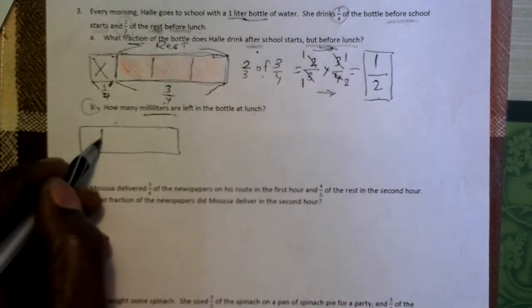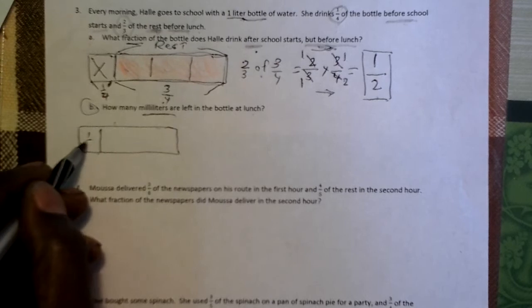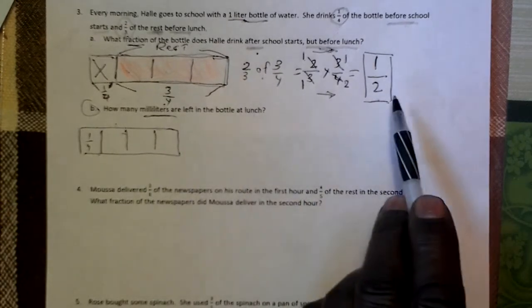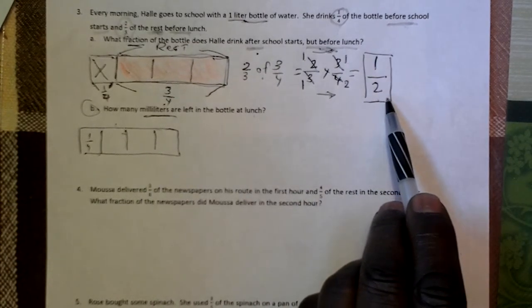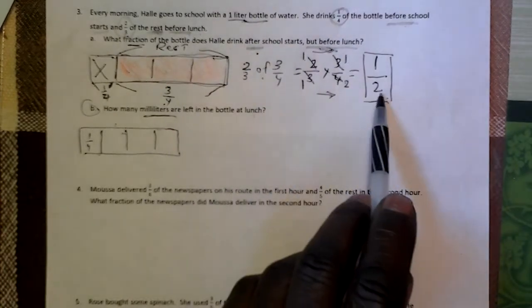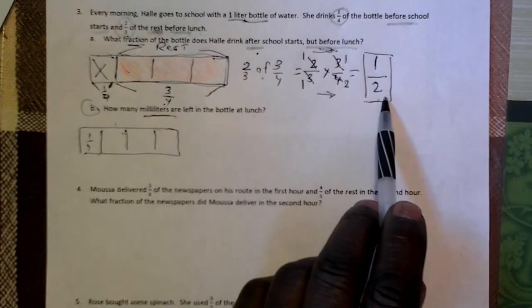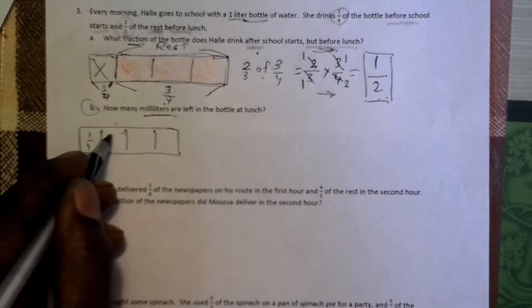So she drank 1/4 before school, right? 1/4. And let's split this into 4 pieces again, right? And she drank 1/2 before lunch starts, okay? So what's another way of writing 1/2 in fourths?